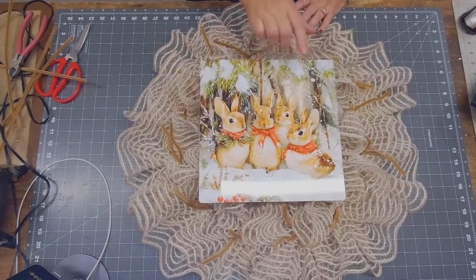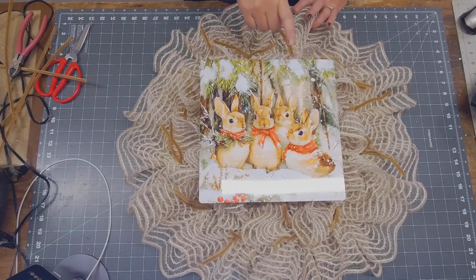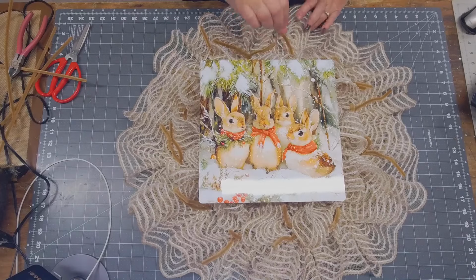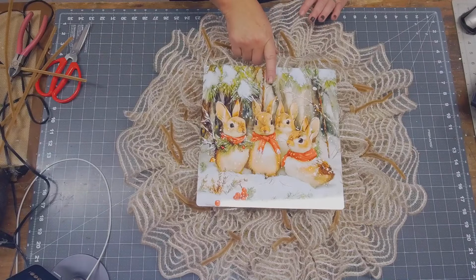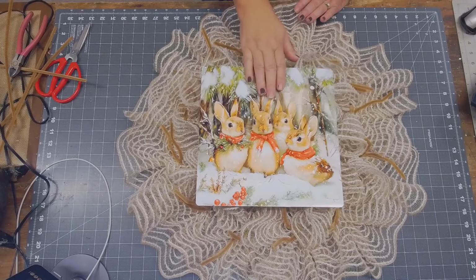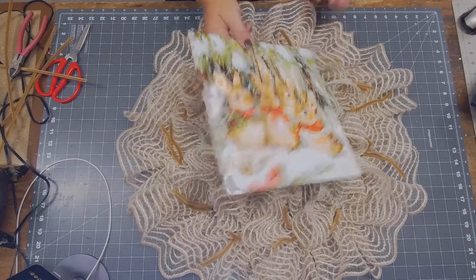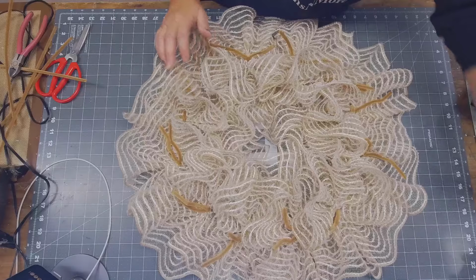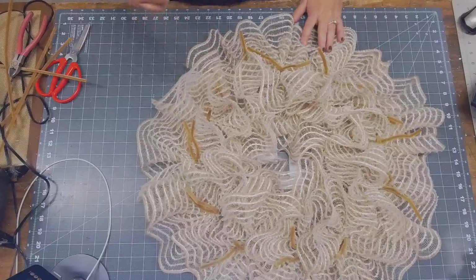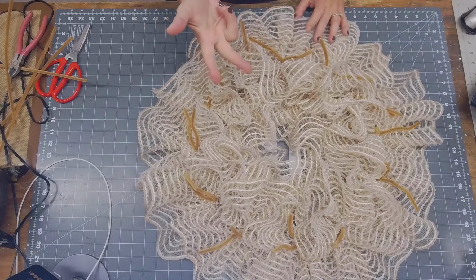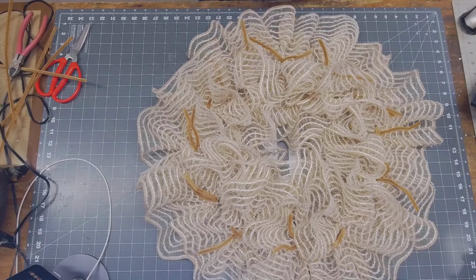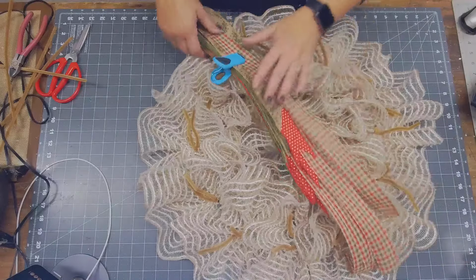So this is the sign. It's a 10 by 10, I believe. I want to say 99.9% this is from Trendy Tree. So that is what is going to be our centerpiece. We're going to go around the outside first and put in all of our tails, bows, and half bows all the way around the outside. And we're keeping it very natural.